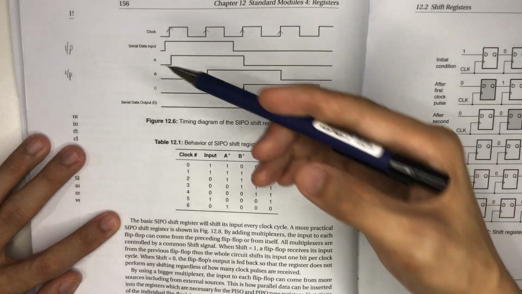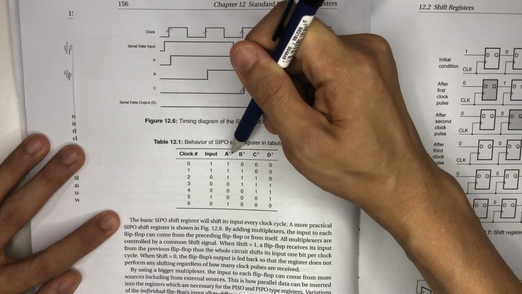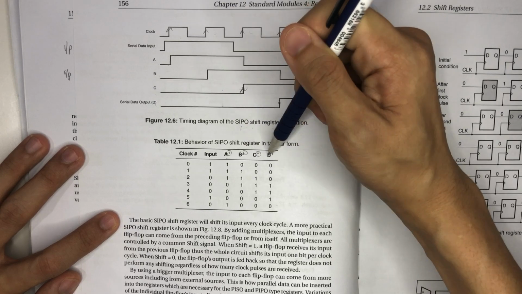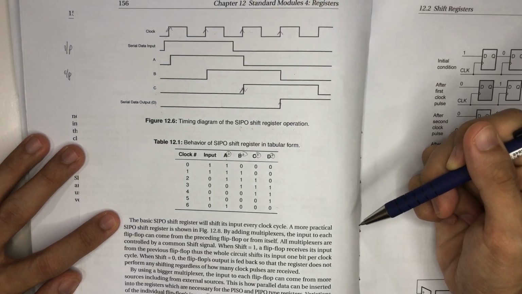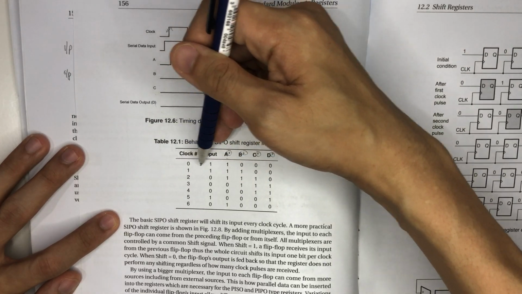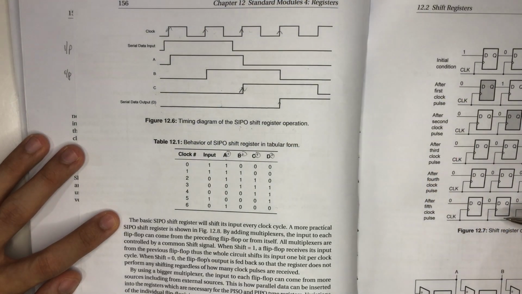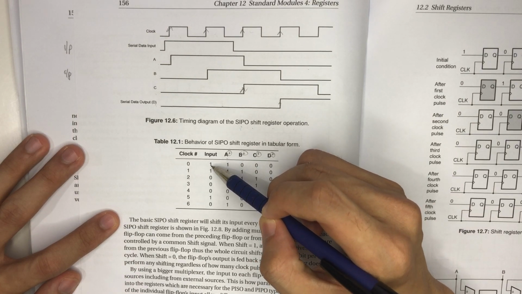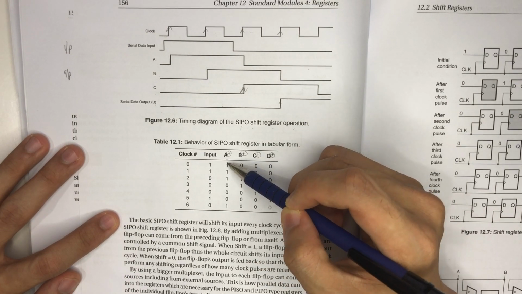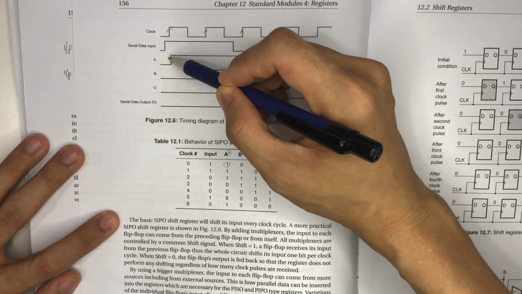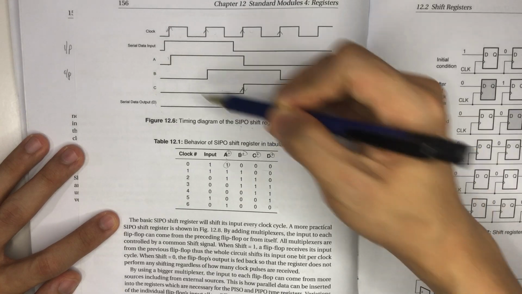I think you already know what the plus means here. For easy understanding, you may relate what I explained to the table. You can go through it one by one. For example, at the early clock, your input is 1. Only the first output changes, just as you see here, but the rest is still 0.